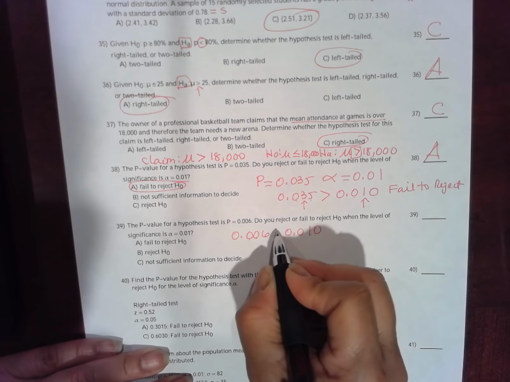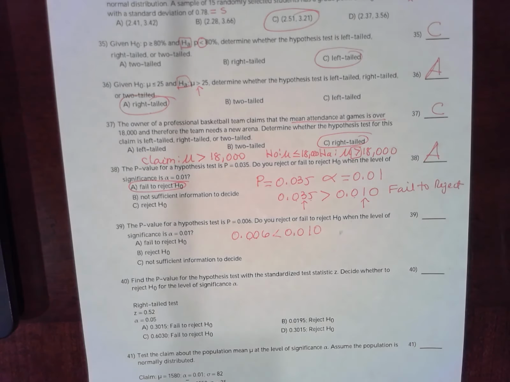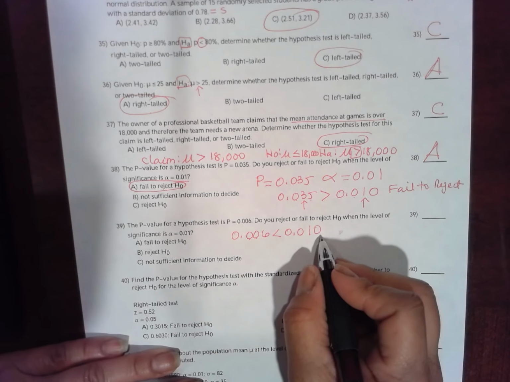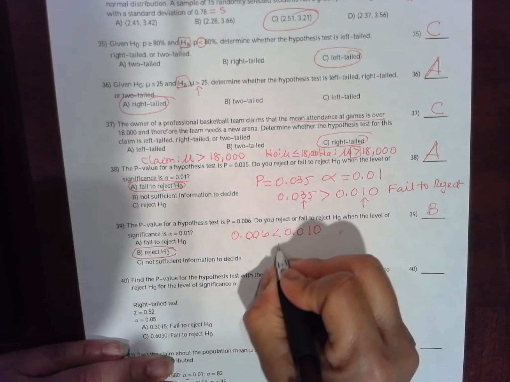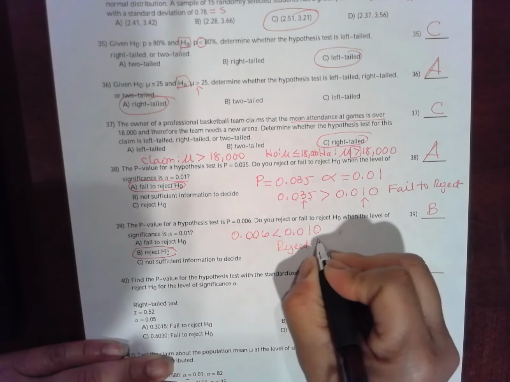0 is less than 1. Therefore, 0.006 is less than 0.010. So if the p is less than the alpha, you're going to reject the null. So this one will be reject the null hypothesis.